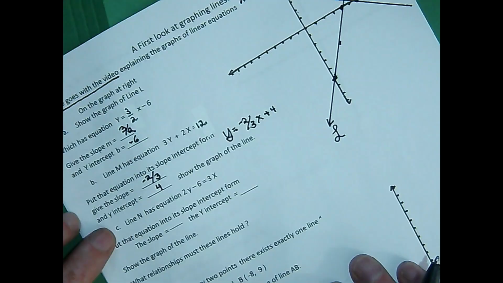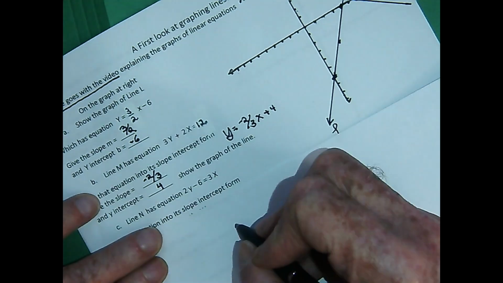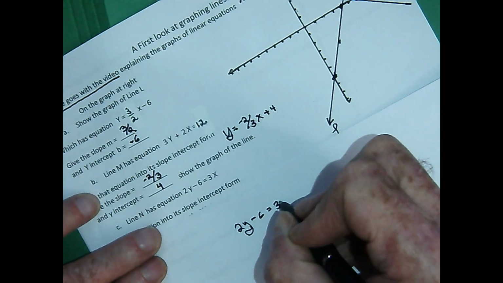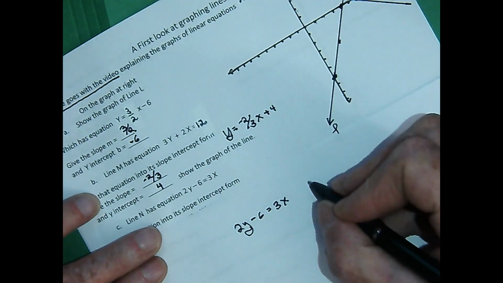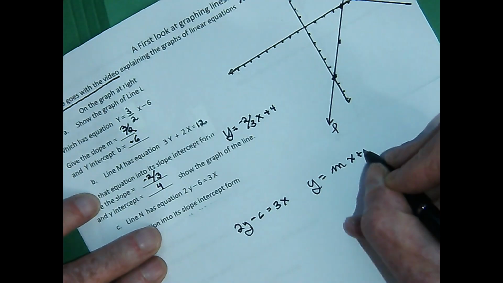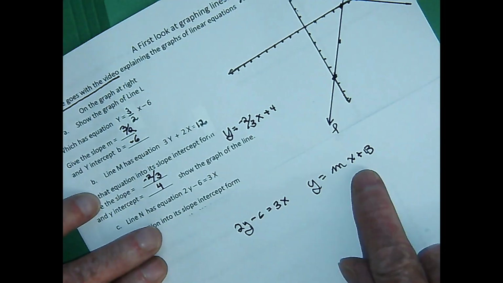I'm going to graph on the same graph a line N. It's got this equation, and I'm going to take it to another piece of paper and go to work with it. 2y minus 6 equals 3x. And what I'm going to do with it is make it match the form y equals mx plus b. Then I can know the slope and the y-intercept. So I have to isolate the y guy on the left-hand side, so it takes this form.